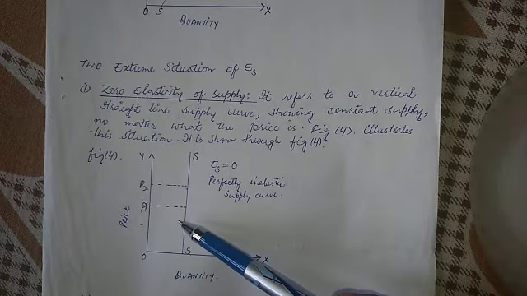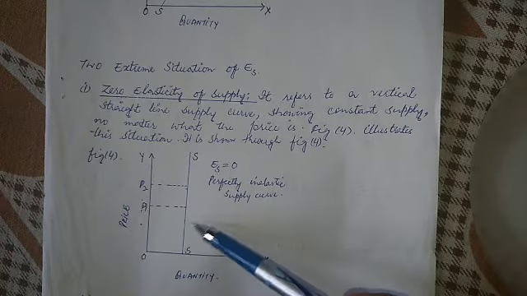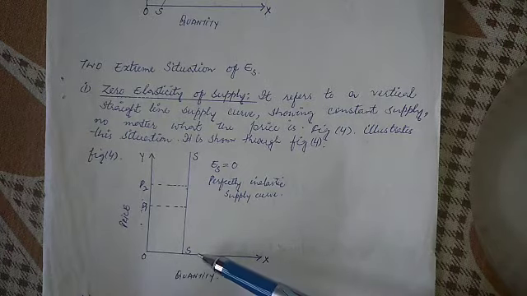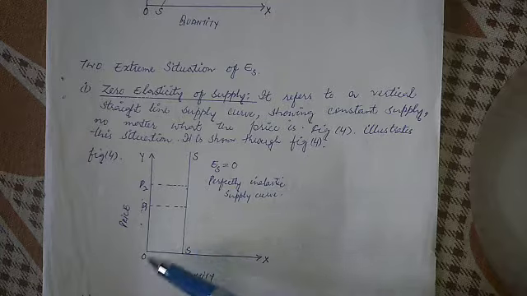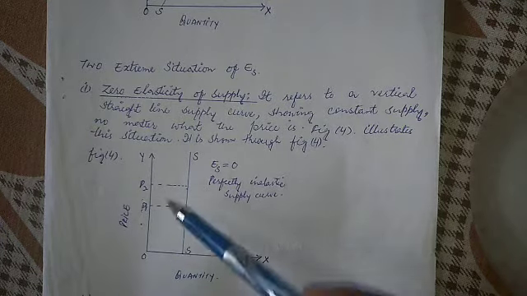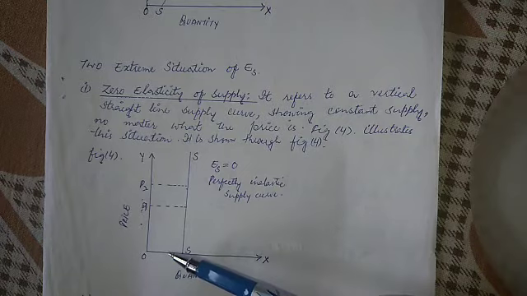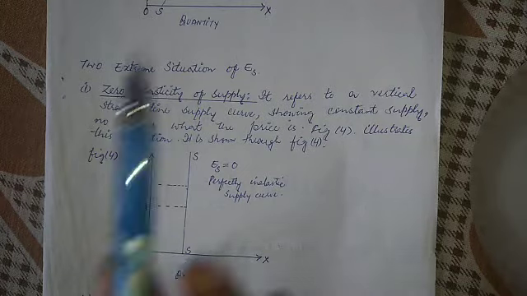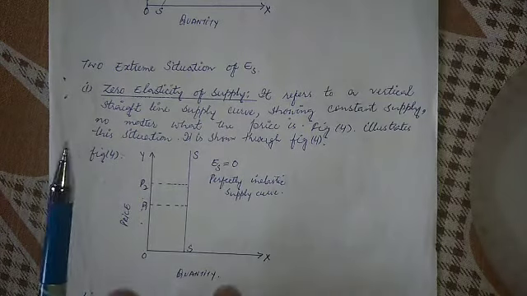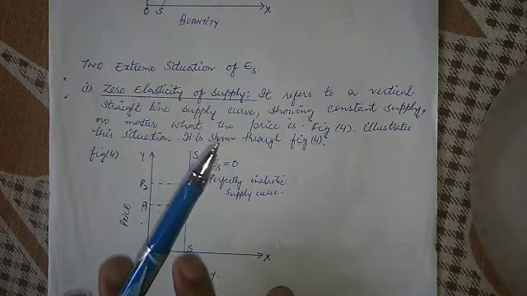This figure shows that the quantity supplied remains constant at OS whether the price of the commodity is OP1 or OP2. So vertical straight line supply curve is also called perfectly inelastic supply curve. This is one extreme situation, zero elasticity of supply.